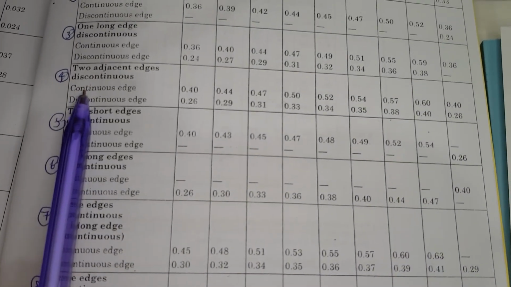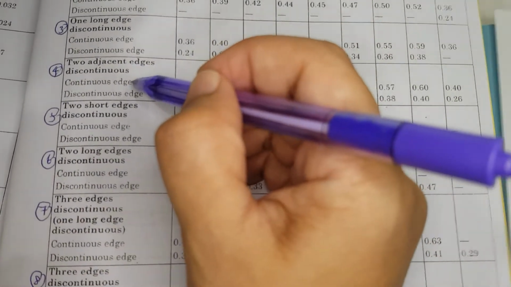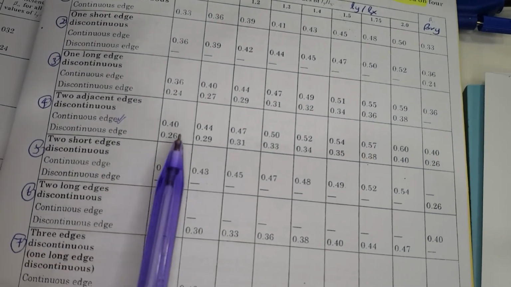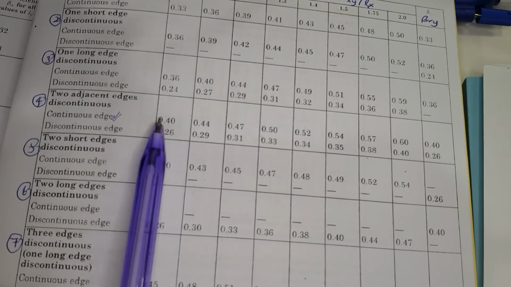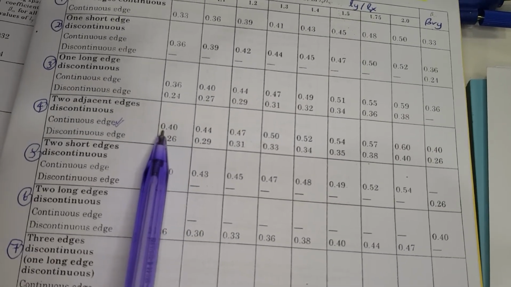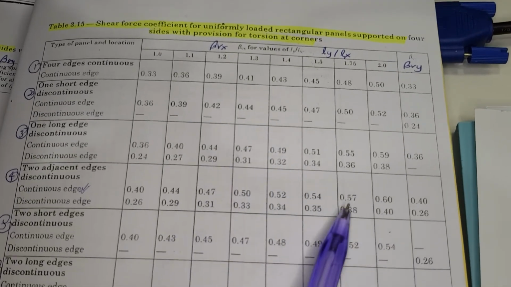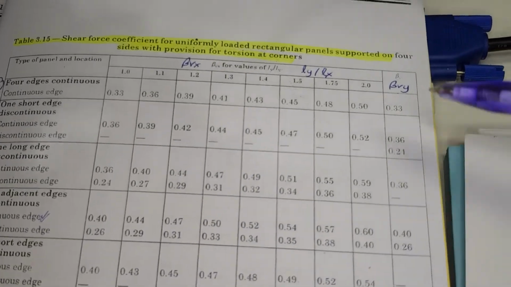So meaning from this table, case number 4, we use this one, continuous edge. And according to this one, we have 0.4 until 0.6. This is for beta Vx. So our beta is beta Vy here.